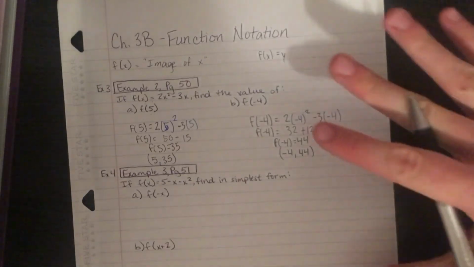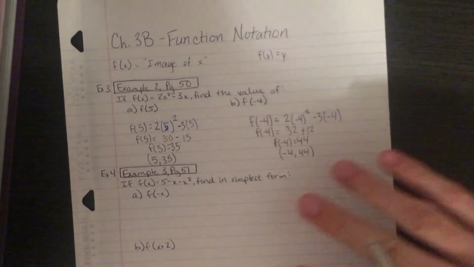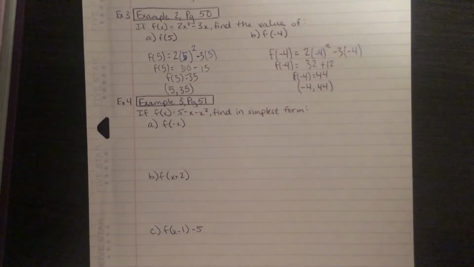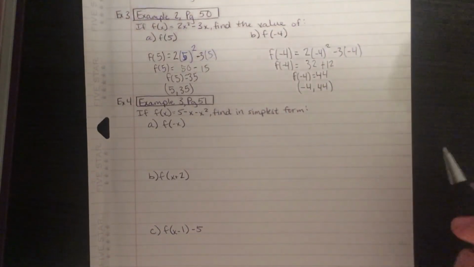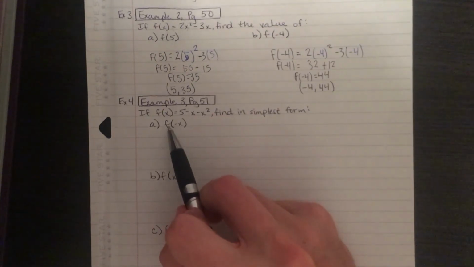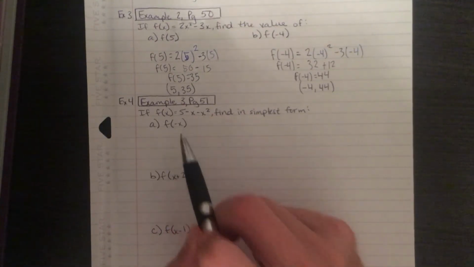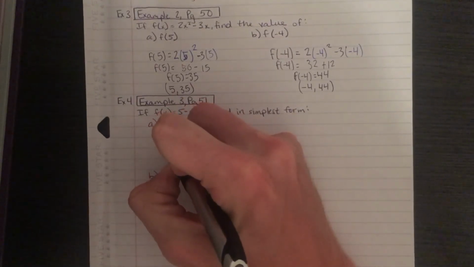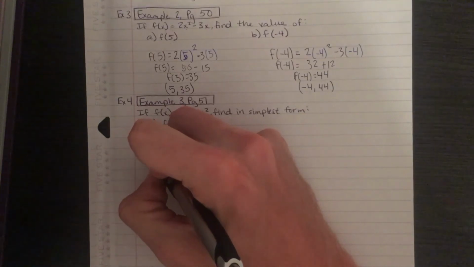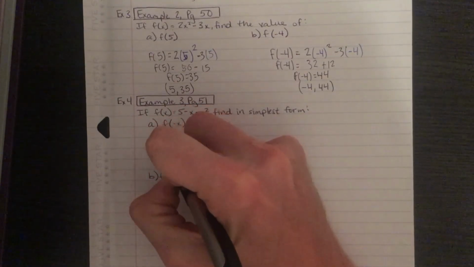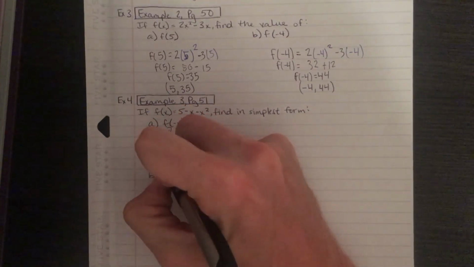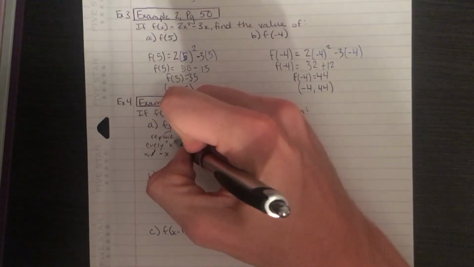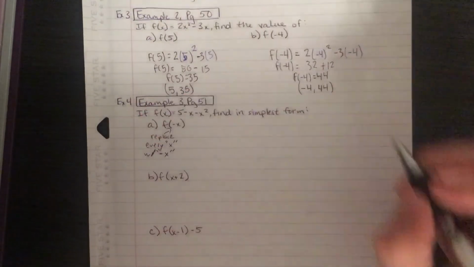Now, whenever we're evaluating functions, you are allowed to substitute things into functions that are not numbers. So, for example, if we wanted to substitute in f of negative x, all that this means is that we're going to replace every x with a negative x. That good old function notation there.